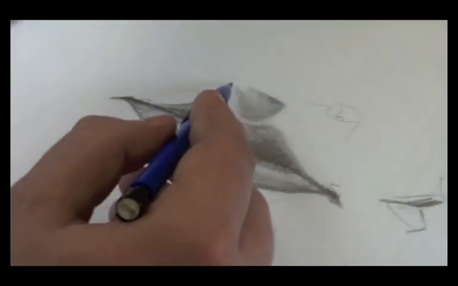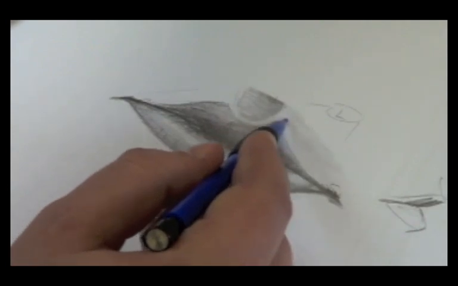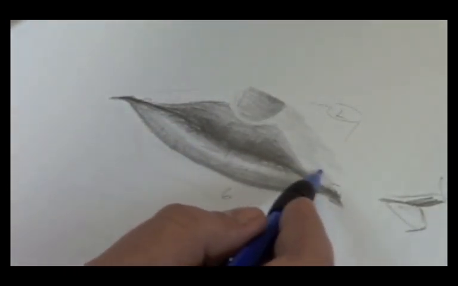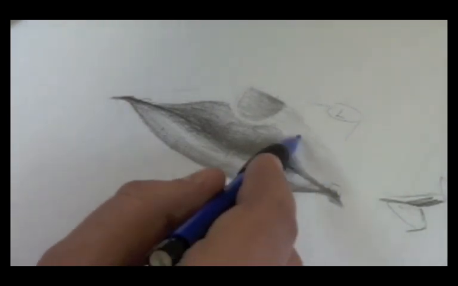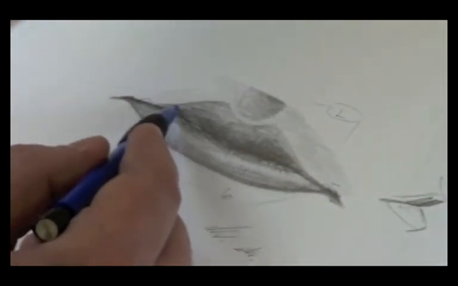Now I'm adding very light skin tone over the top of everything around the lips. That's what makes it look realistic. There's no white, just different degrees of gray. And I'm using a mechanical pencil, and this is just a pressure 1, very light, almost no pressure whatsoever.